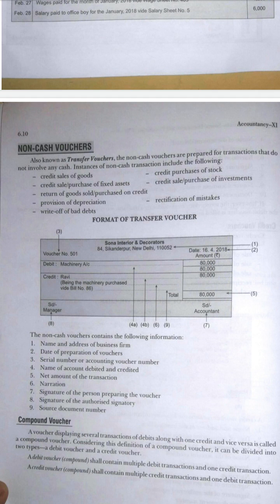In a credit voucher, we credit the account that is to be credited. And in the non-cash voucher, only non-cash transfers, that is credit sales and credit purchases, are recorded.